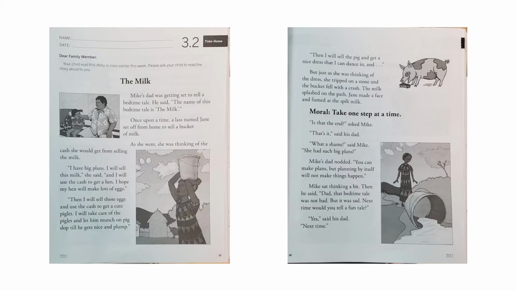We read the story, The Milk, last week together. Now, as I'm reading it to you this time, I want you to really pay close attention to the title of the story, the characters, the setting, and the plot. You're going to have to complete your assignment using listening comprehension. So you're going to have to really be a good listener so you can remember what was read in the story.